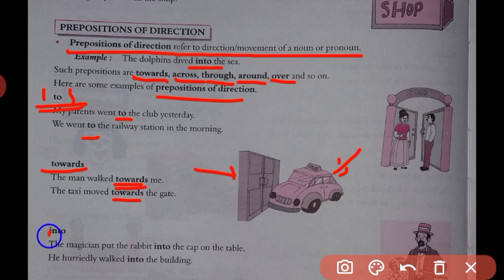Now next, "into". "Into" shows the movement of things or a person from one place to another place. See how the magician put the rabbit into the cap. In fact, the rabbit was outside in the hand of the magician, then he put it in the cap, so it transferred from one place to another place. It shows the movement.